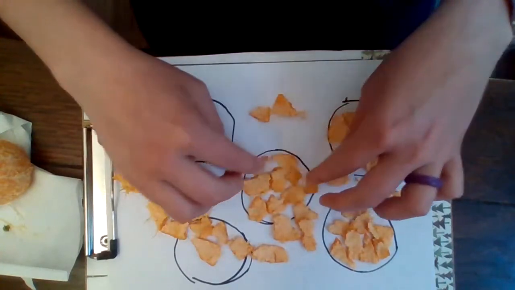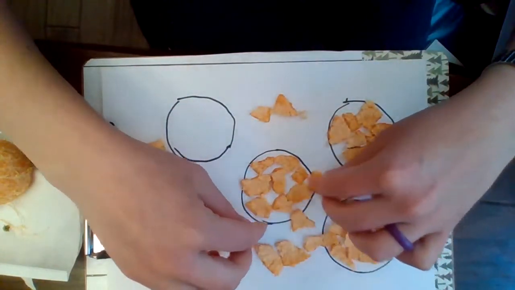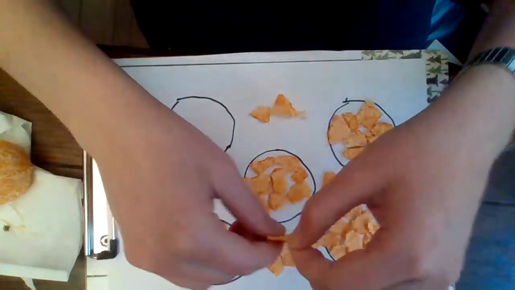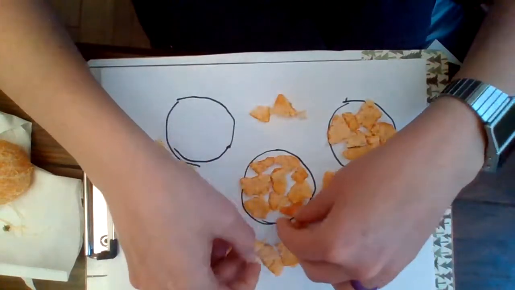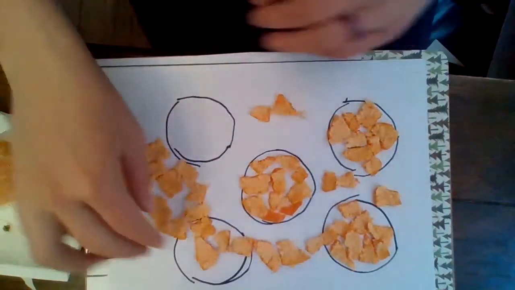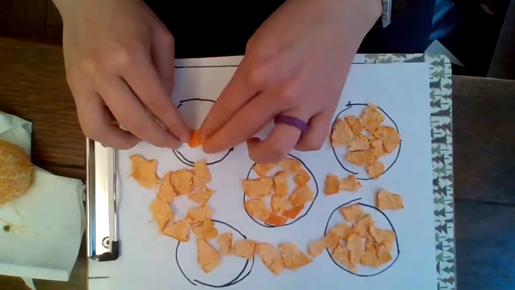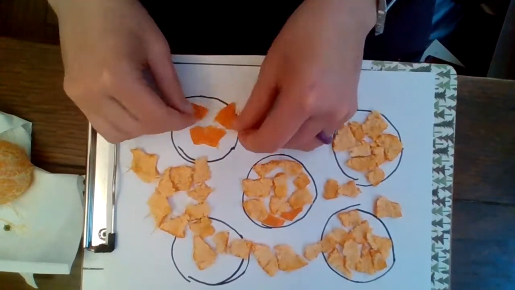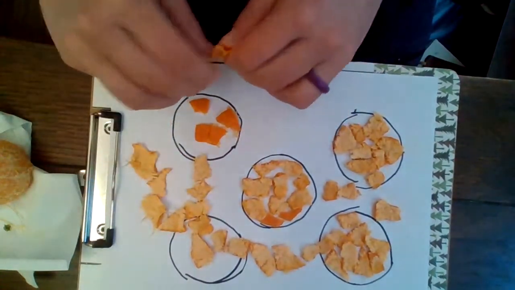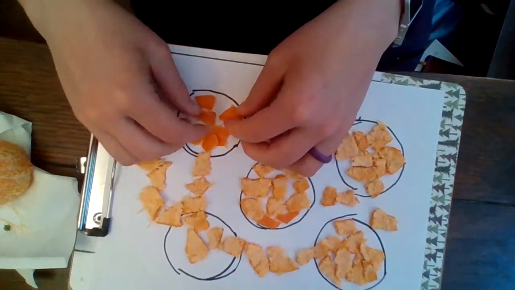And you also don't want any of your pieces to be overlapping, because that will mess up our stuff as well. And you can do it either side. I probably should have done the shiny, pretty side faced up, but you can do it anyway. Let's see. Some of these pieces are a little big and curved, so I'm breaking them into smaller pieces as we go.